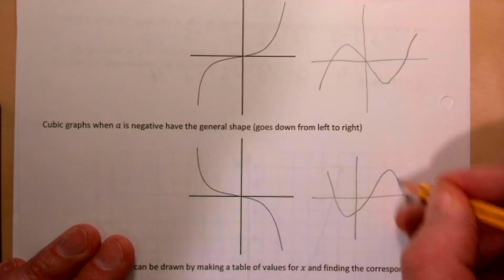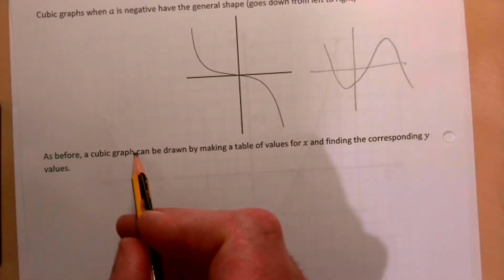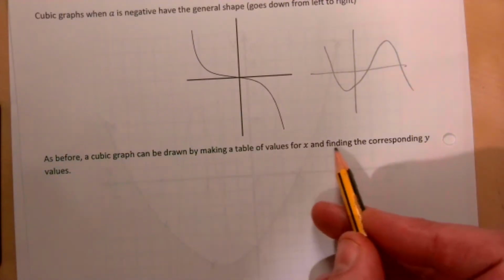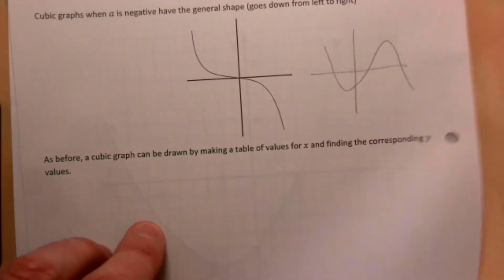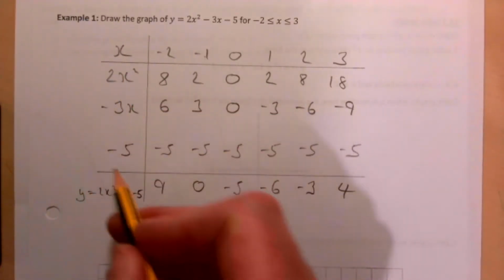So what would we have? Actually kind of more like that, but that's okay. As before, a cubic graph can be drawn by making a table of values for x and find the corresponding y values. So just very like what we did here with this table here, you would have the cube term, the squared term, the x term, and the number term, and then work on the rest from there.